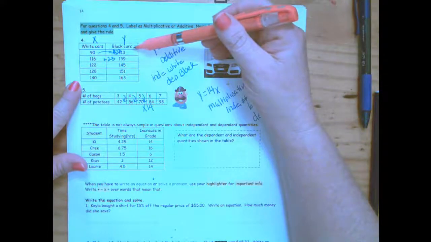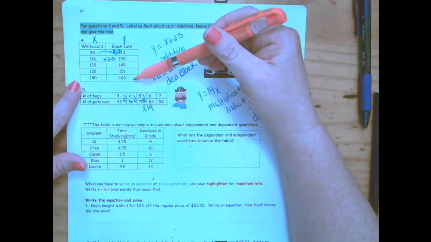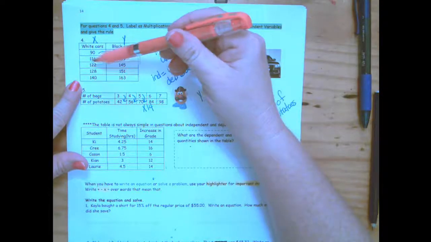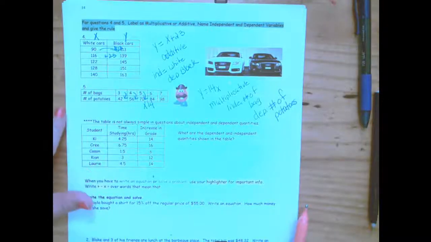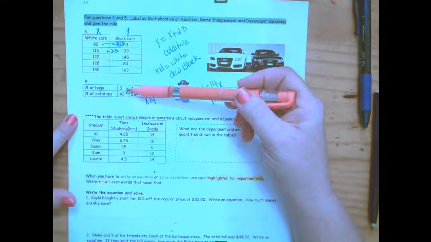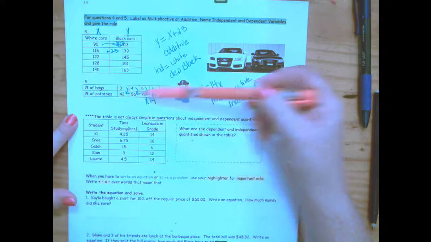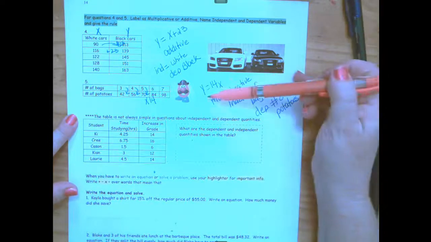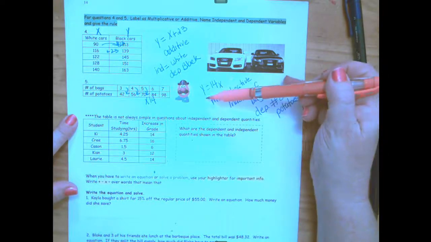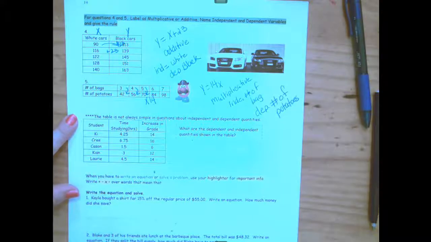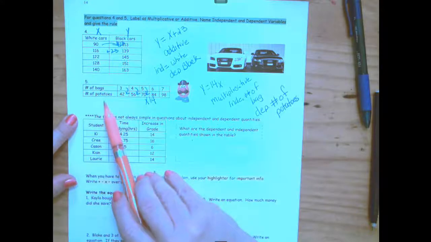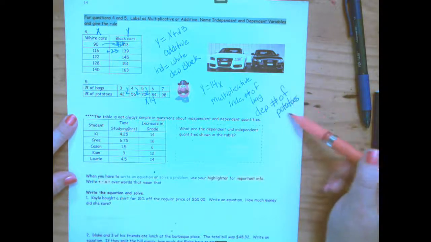The dependent is the black cars. The black cars depend on the white cars. This is the same thing for number of bags. 3 to 42, 4 to 56. We are multiplying by 14. So Y equals 14X. 14 times X is multiplicative. The independent is the number of bags. And the dependent is the number of potatoes.